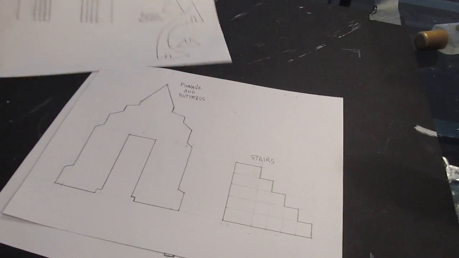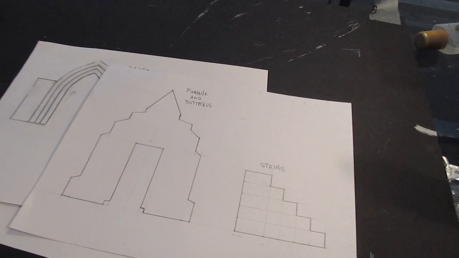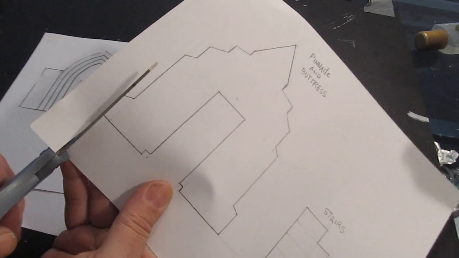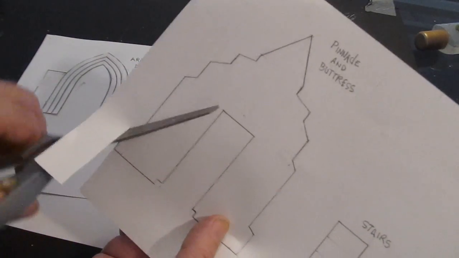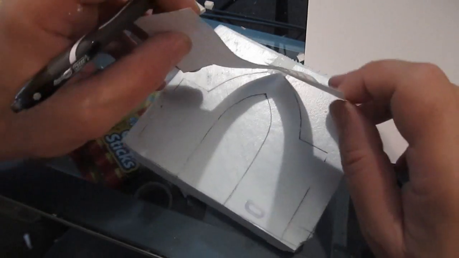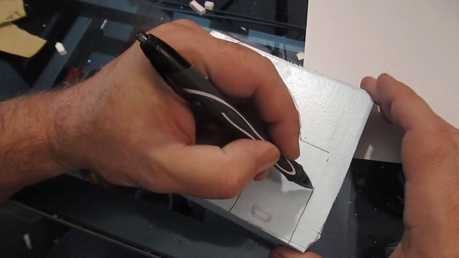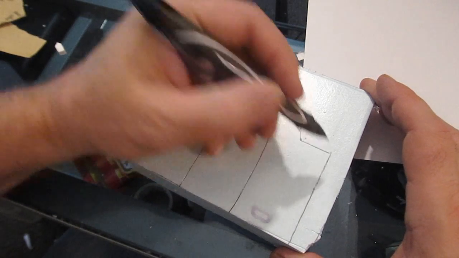So if you want to use my techniques, you can download the template on my website. The link is in the description of this video down below. You can just print them up. It's free of charge. It's a PDF. You can print it up and cut those pieces out. Now, some of them we are going to use on foam, and some of them we are going to do on foam board. But let's start with the foam.